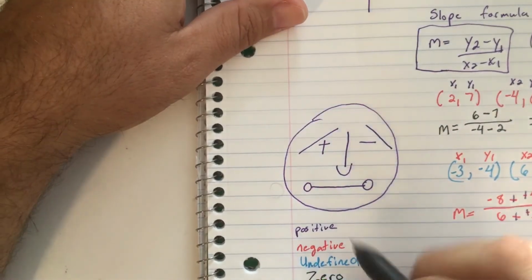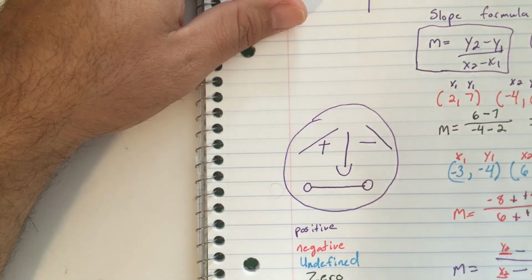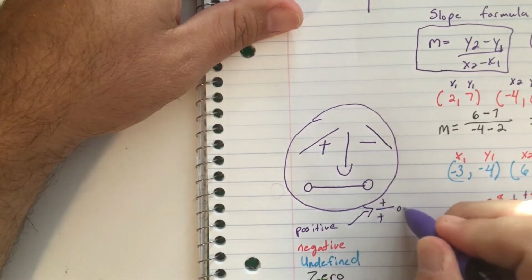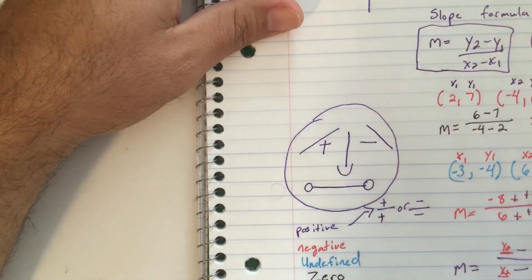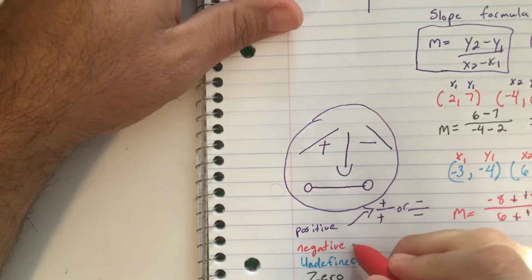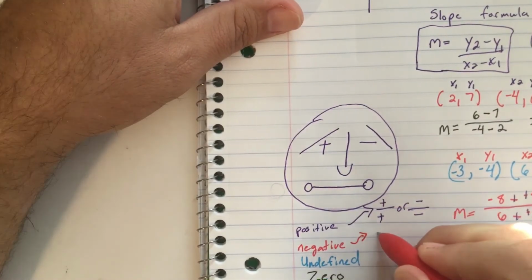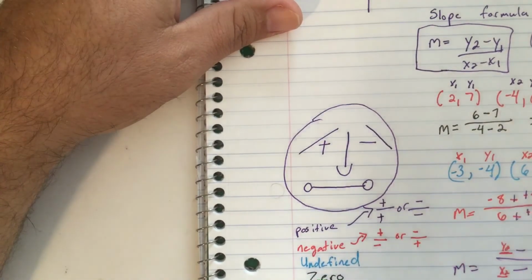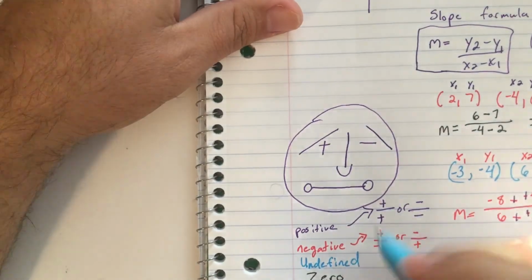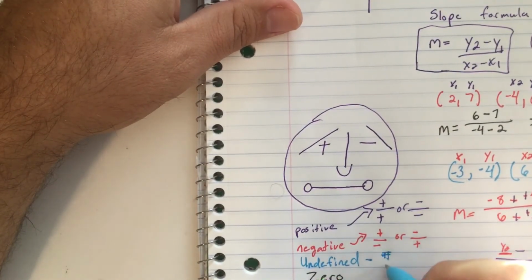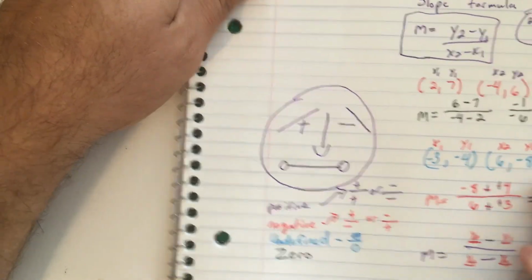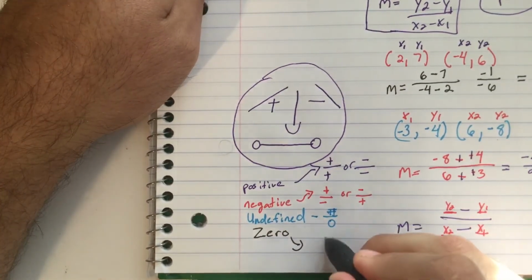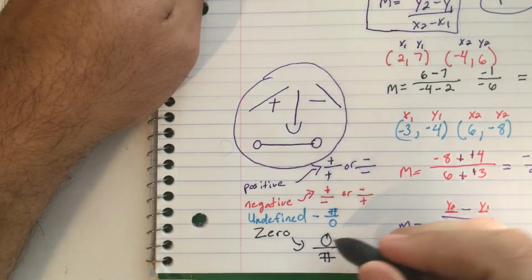Some things I want you to remember: positive slope can be two things. Your slope can be a positive number over a positive number, or a negative number over a negative number. Negative slopes are opposites. If the top is positive, the bottom is negative, or if the top is negative, the bottom has to be positive. Undefined means you have some number divided by zero, because we can't divide by zero. That's why it's called undefined. And lastly, zero slope is when we have zero divided by a number.